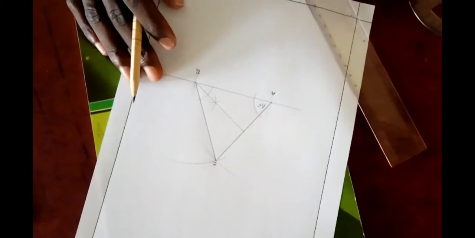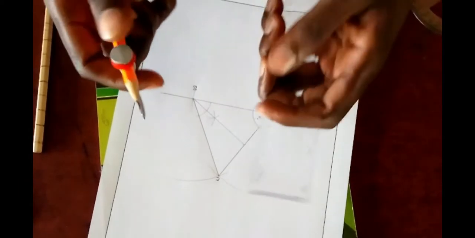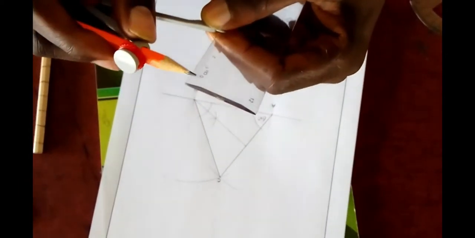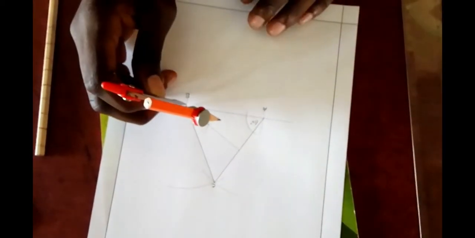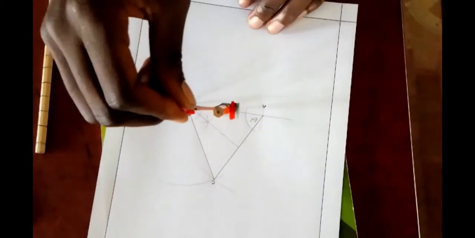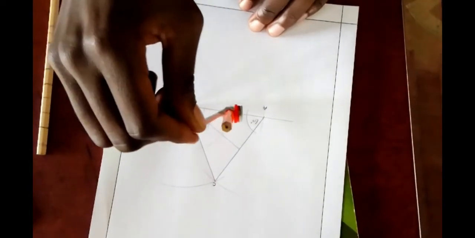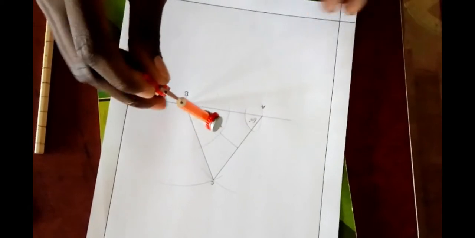Then you continue. They are saying 4 centimeters from B. So you have to measure 4 centimeters. The 4 centimeters is from here all the way up to the 0 mark. So from B, you place the sharp point of the compass at B, then 4 centimeters from B, and it should be within. So it's just from there to there. These are the points that are within the triangle, just that.